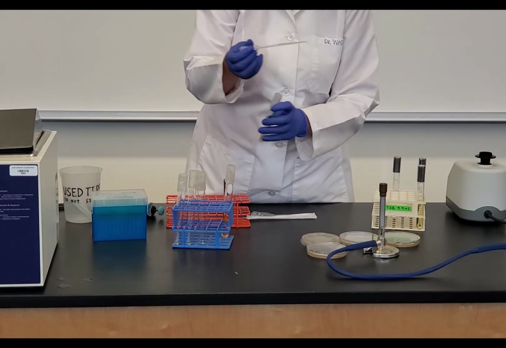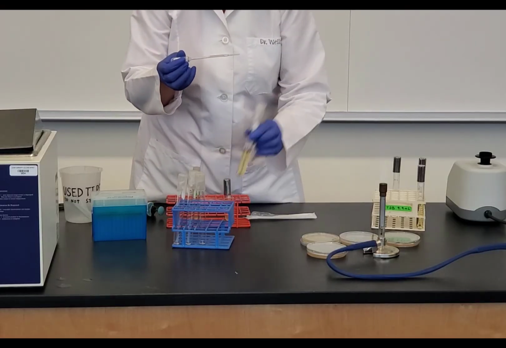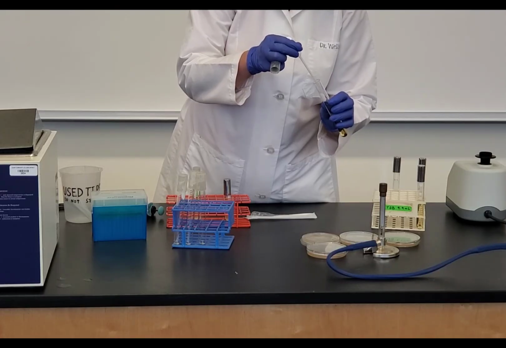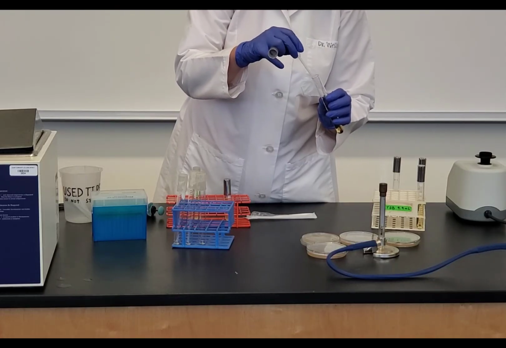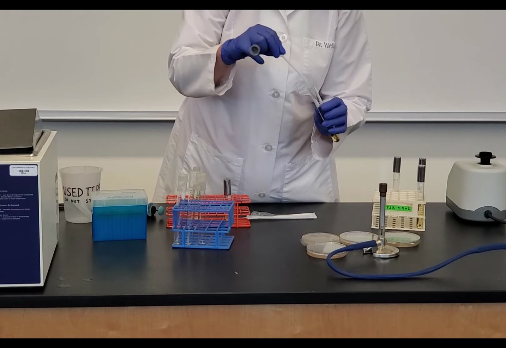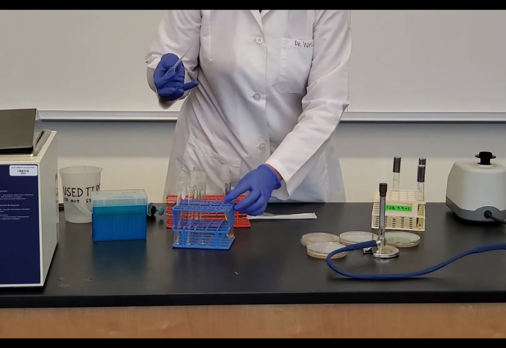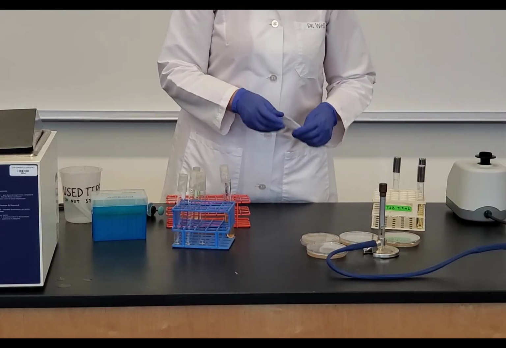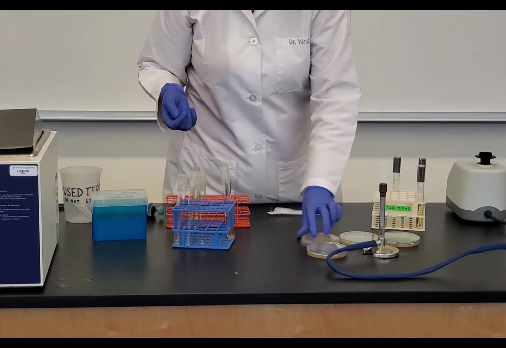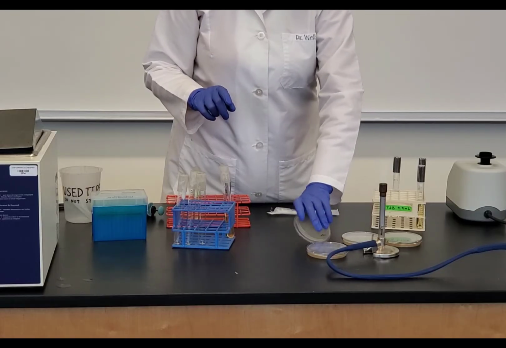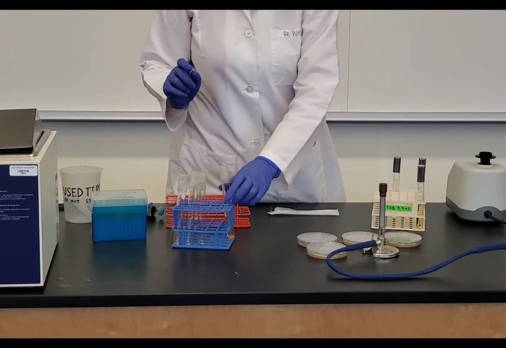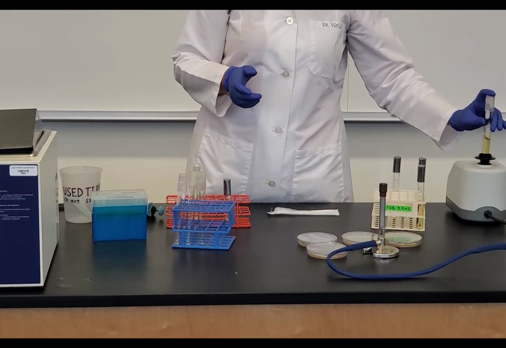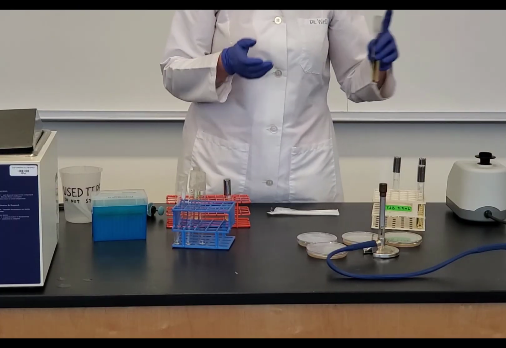Flame it, cap, add it to my agar deep. This time it doesn't matter if I touch it because I'm on my last one. And I should have flamed it before I put the lid on it, but I'm going to flame it again here right before I pour it, so I didn't. I'm going to turn my 10 to the negative 6 plate over. I'm going to vortex this to mix it.